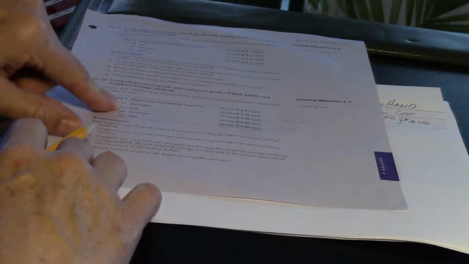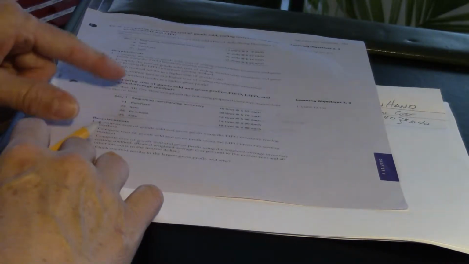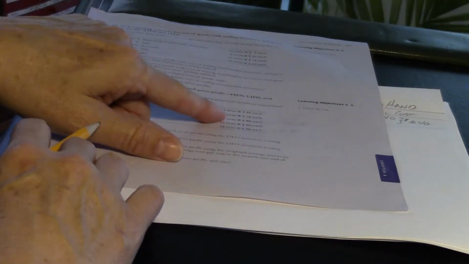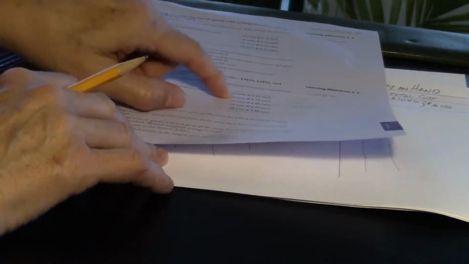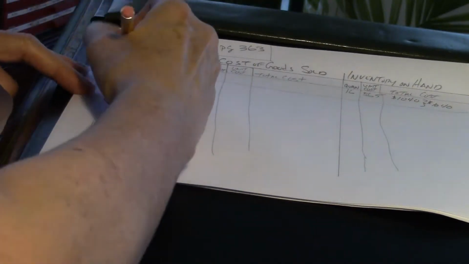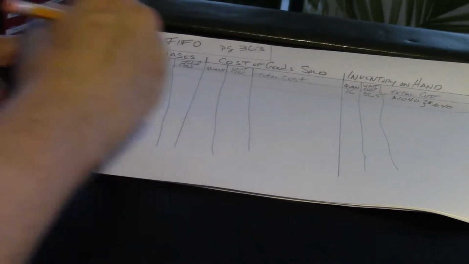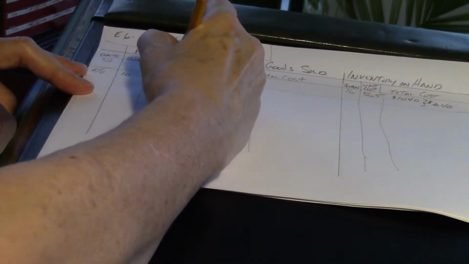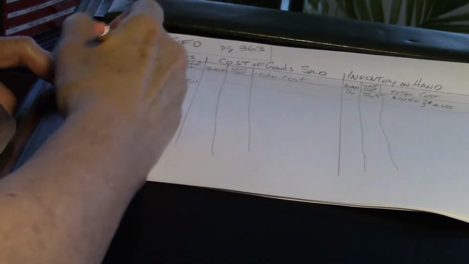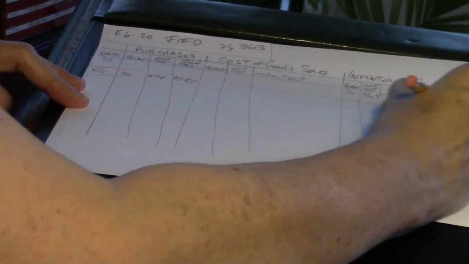The next thing we have is we make a purchase. On May 11 we have a purchase. On 5/11 we make a purchase. It is 10 tires at 78 each. So our quantity is 10. Our unit cost 78. 10 times 78 is 780. I think we can all agree on that.